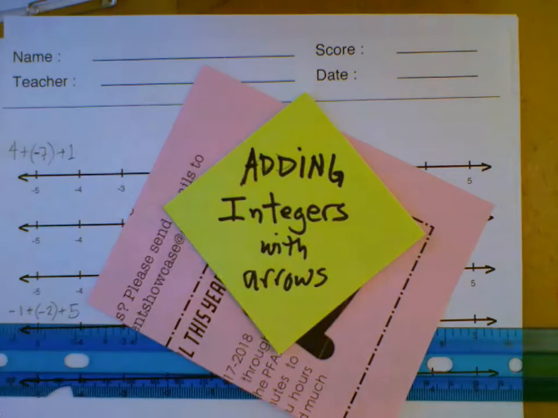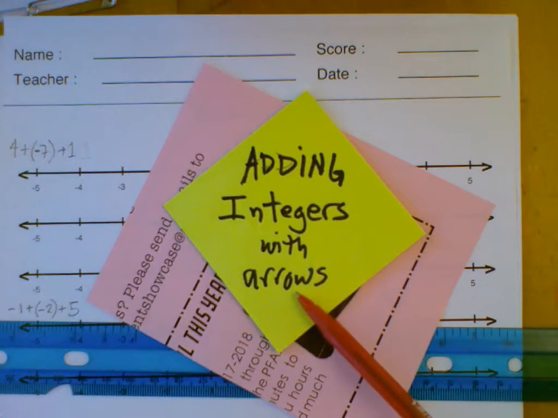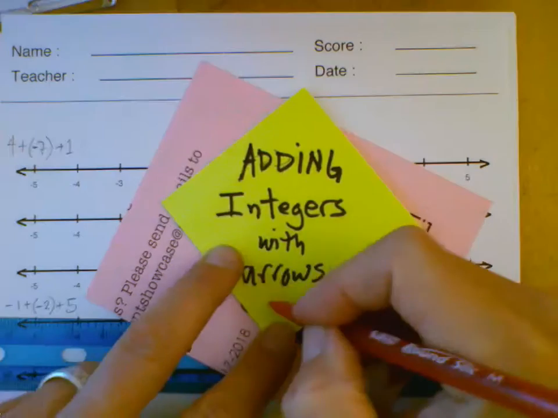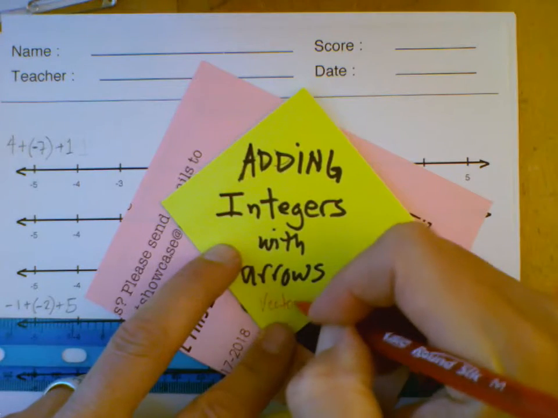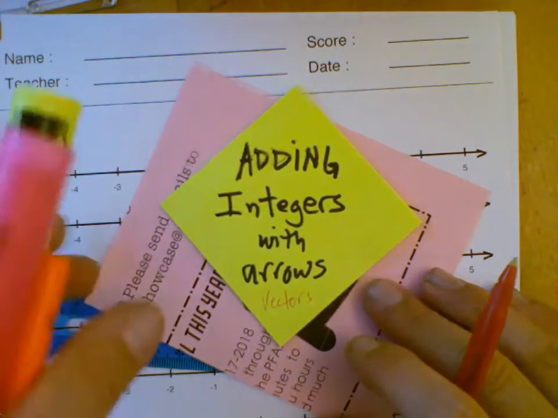Okay, here we are. In this video, should be pretty quick. We're going through how to add integers using arrows, sometimes also known as vectors. But for our sake, we'll just say arrows. So each arrow is going to represent an integer.